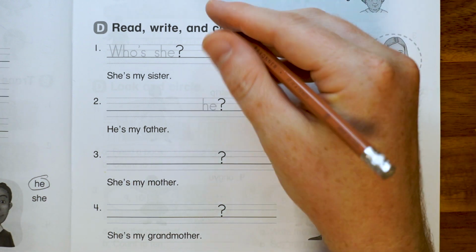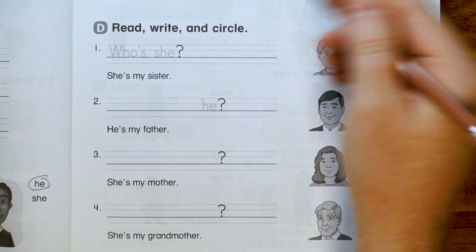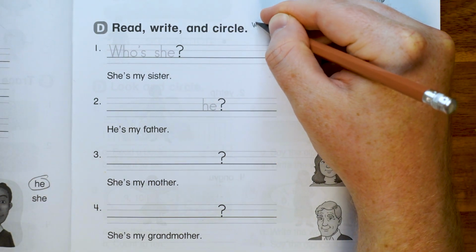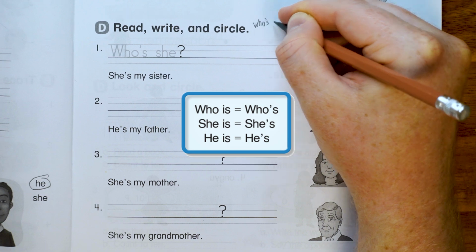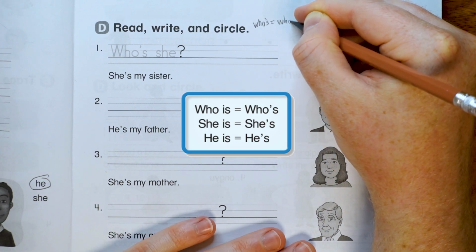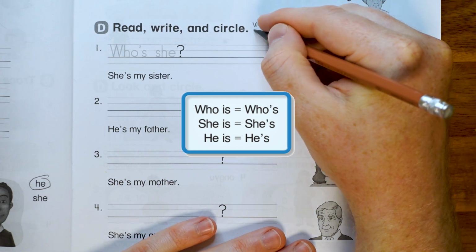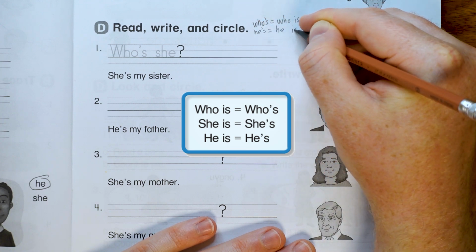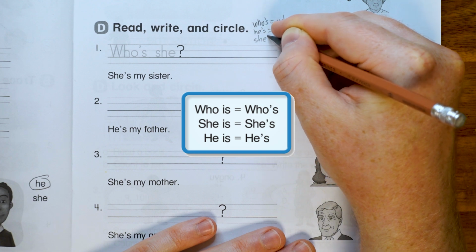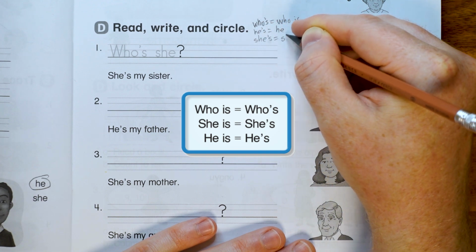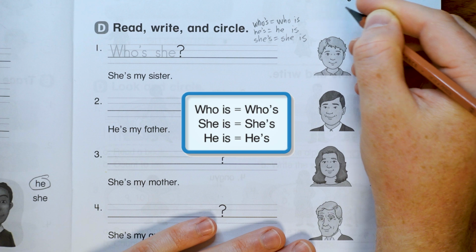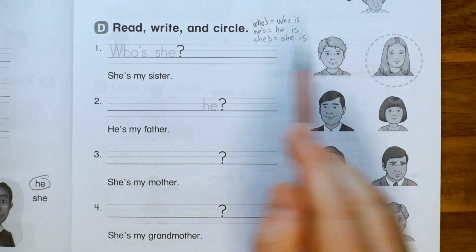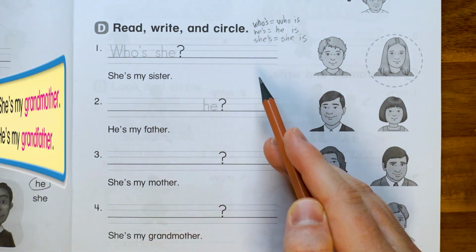And just so we can remember, in our books, we learned that who's equals who is. He's means he is. And she's means she is. Okay? And also, this pattern in your books looked like this.